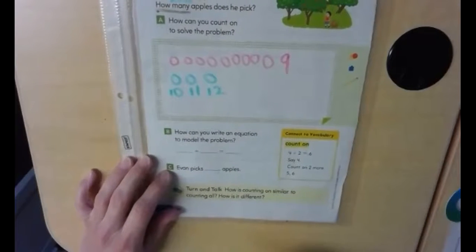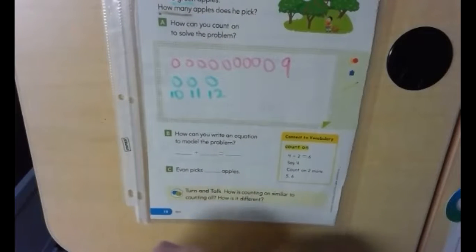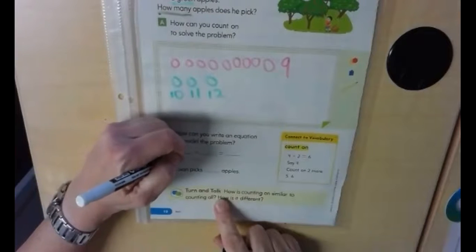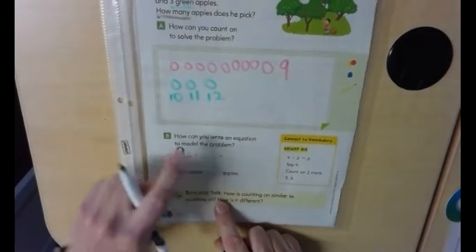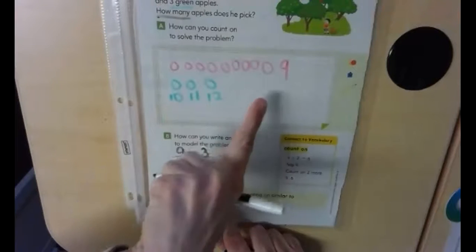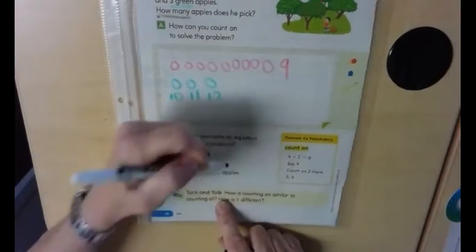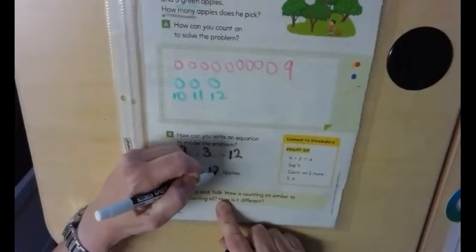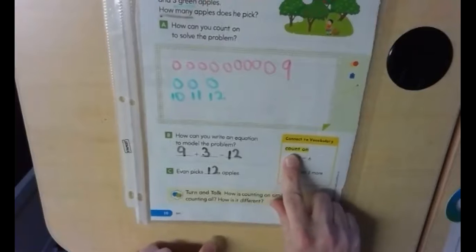When you model a problem, that means you show how you did that. So my first number was what? 9. Then I added 3 more apples. And when I added 3 more apples, I counted 9, 10, 11, 12. So it equals 12. Evan picks 12 apples. Very important vocabulary word in there, count on.